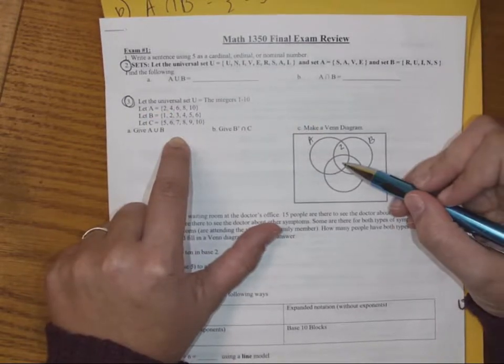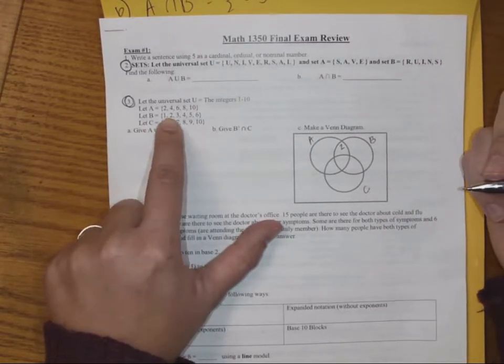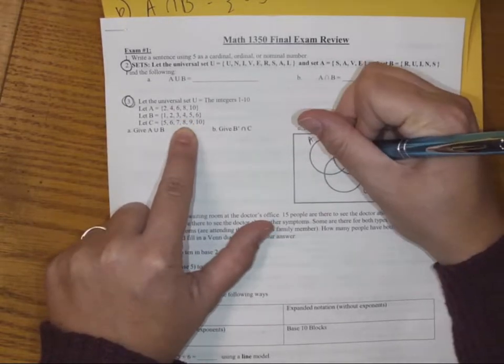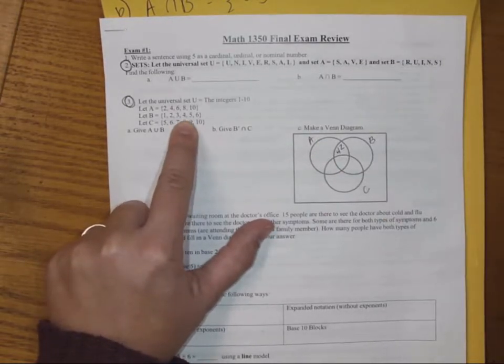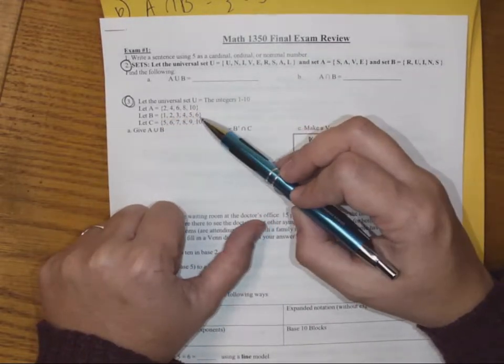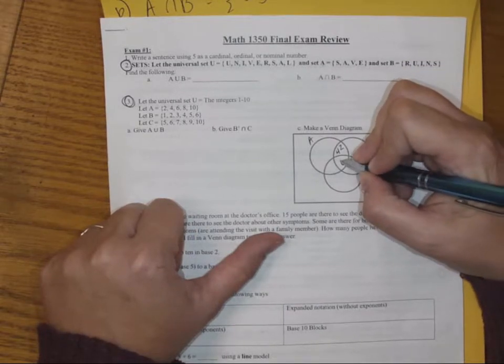It's not going to be down here because this is also set C, and 2 is not in set C. 4 is also in set B, and it's not in set C, so 4 is going to go here also. 6 is in set A, B, and C, so that needs to be right here in set A, B, and C.